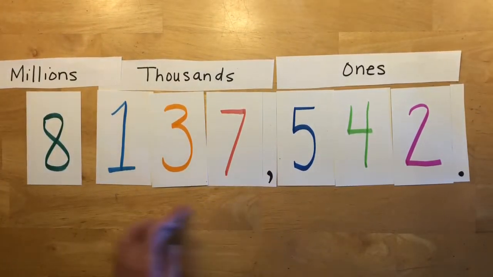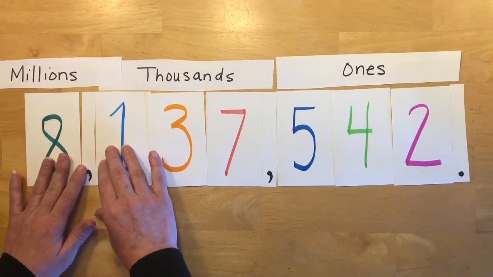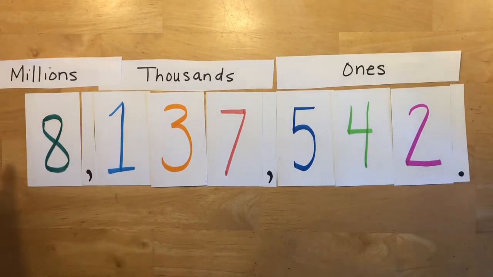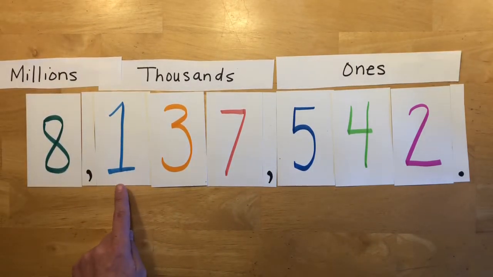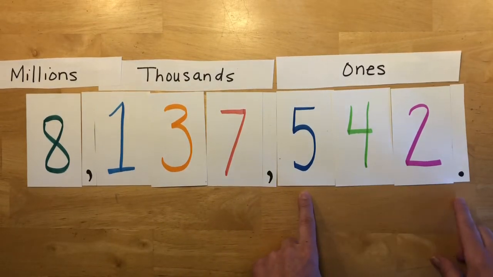Now obviously I already have a set of 3 numbers, so I needed to add a comma. So now when I read this again, I read all 3 numbers, of which I only have 1 in this period. So 8, I have the comma. I read the period's name, millions, 137 thousands, 542. And that is how you read a number.